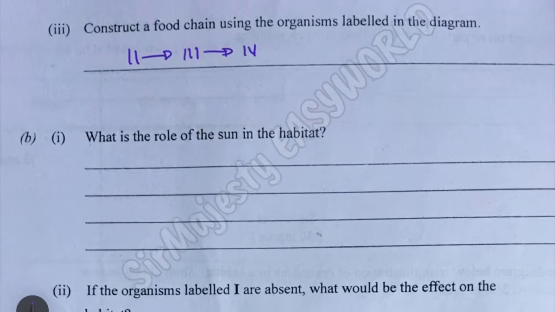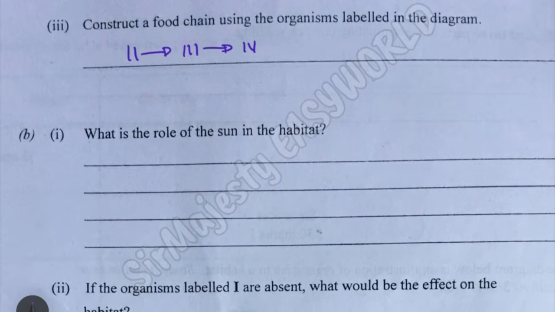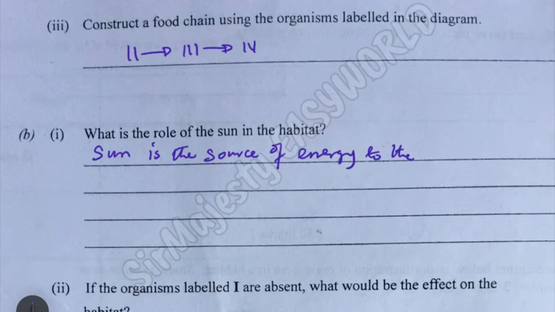Okay, then what is the role of the sun in the habitat? The role of the sun is that it's the source of energy to the habitat. It enables the green plants to photosynthesize. It helps the green plants in photosynthesis. Let's put it that way.